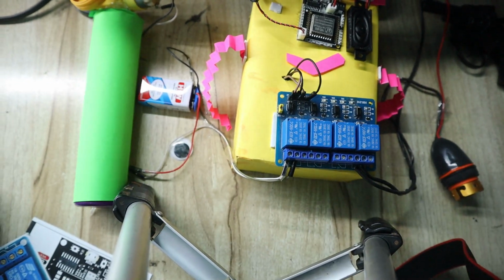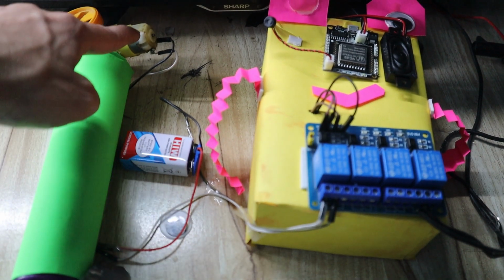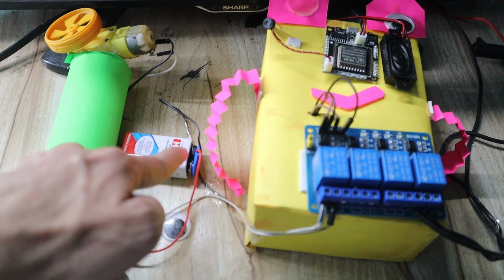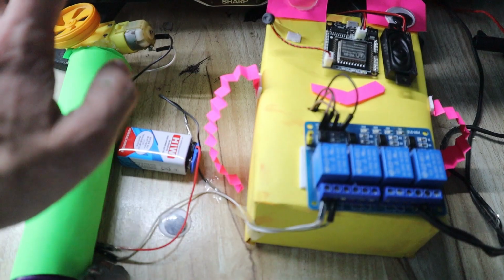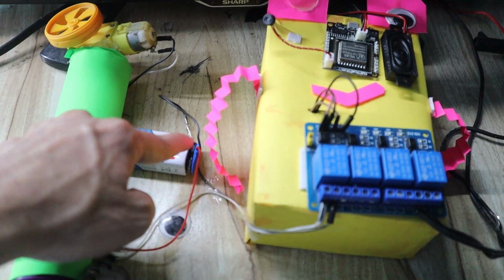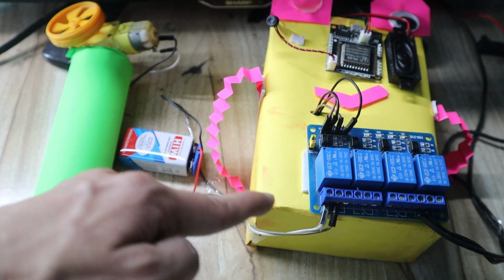Then after that you can see here, this is my DC motor. This DC motor has 2 pins. Every DC motor has 2 pins. One pin I gave to the battery. Any one pin you can select, there is no issue. You can use the positive or the negative, there is no issue. One pin is connected to the battery and the second battery pin is connected to the middle pin of this relay here.